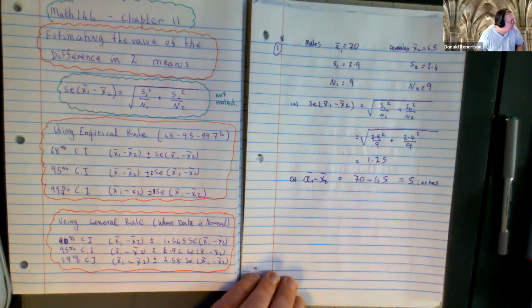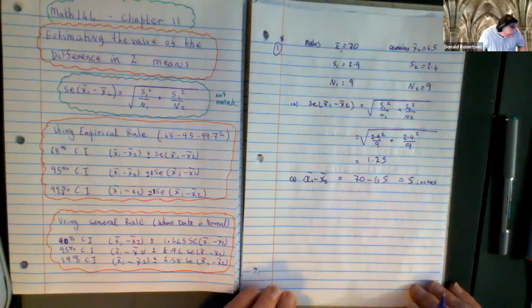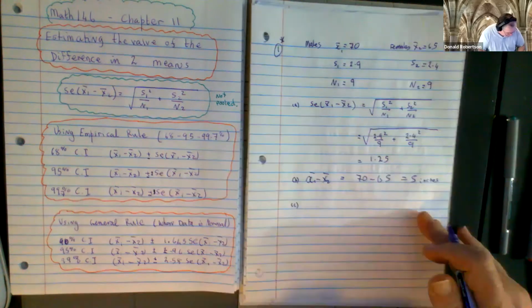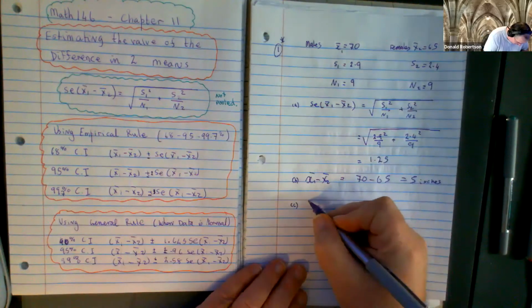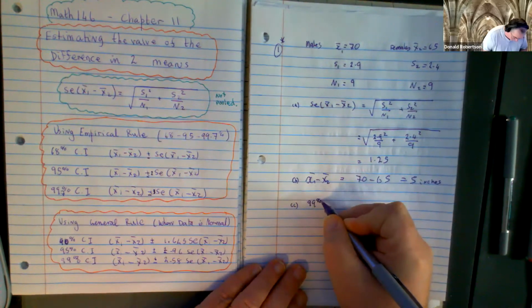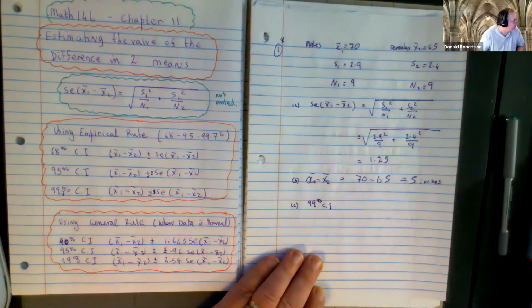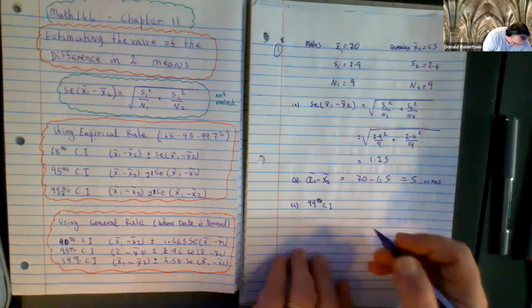And let's suppose we wanted to use the empirical rule. I'll make that part C. And I want to use the empirical rule to do a 99% confidence interval. Check if they had any of their own. No, that one didn't do as much as that.